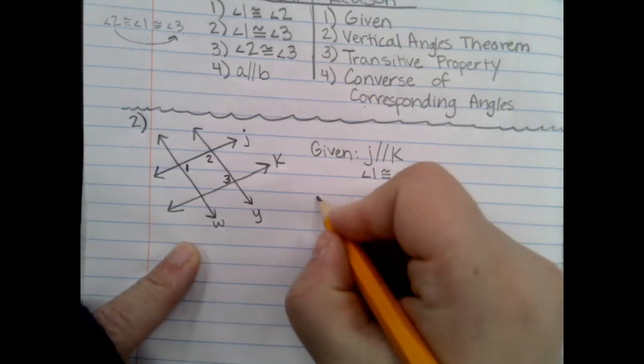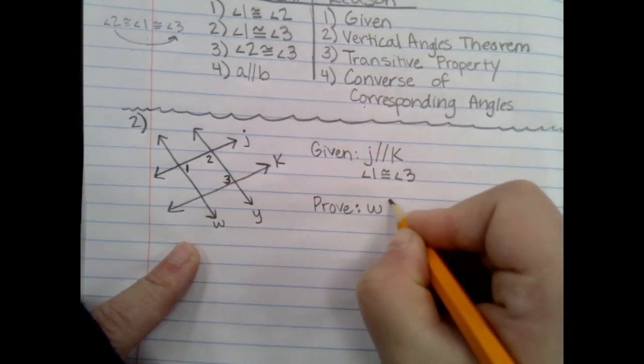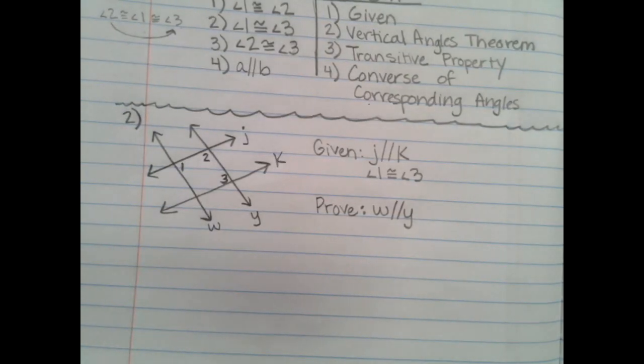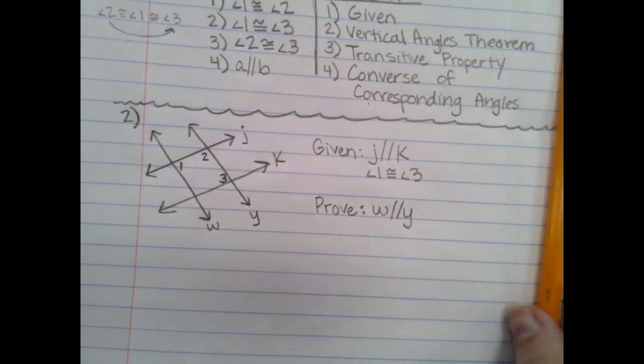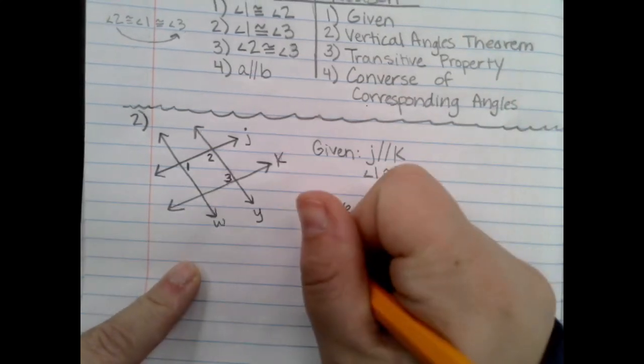What we need to prove is that W is parallel to Y. Alright, so as we take a look at this, again, we're going to have our 2-column proof.